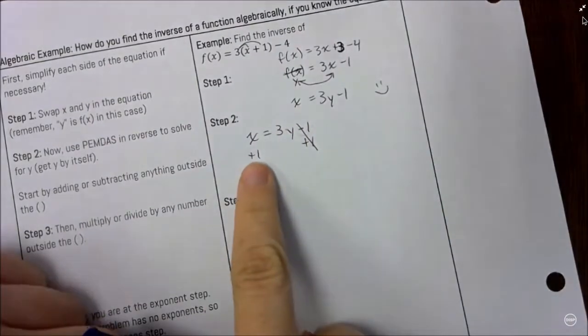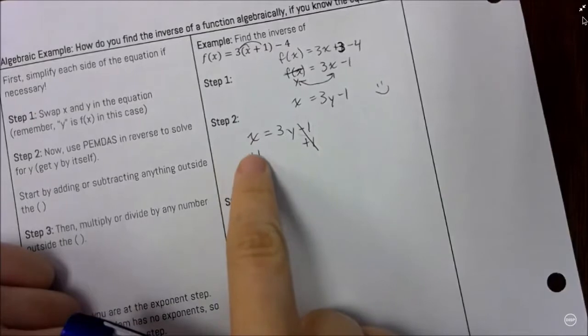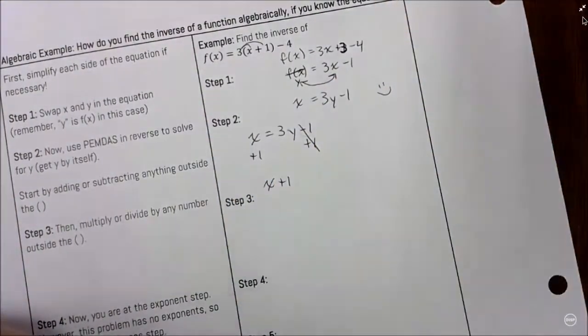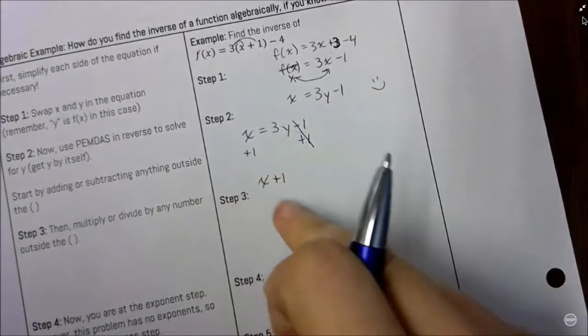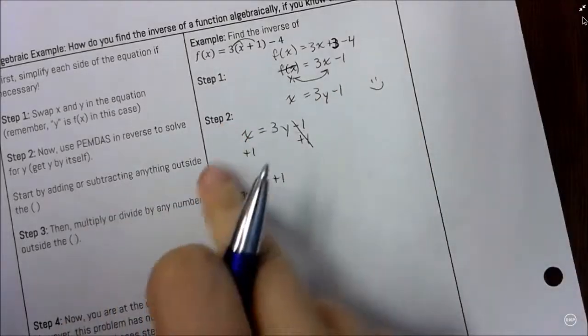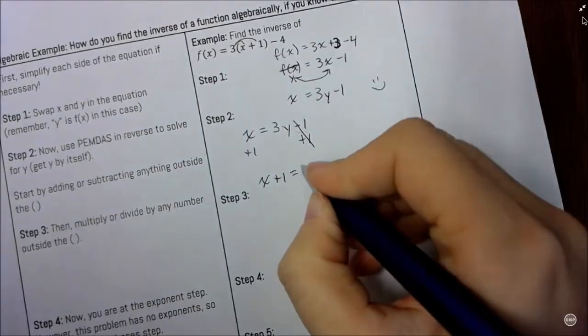Now this right here is a point of struggle for some students. x plus 1 is simply x plus 1. You don't know what x is, so you can't simplify that. Like some kids will try to do, oh, now that means 2x or it means 1x or something like that. Don't do that. It's just x plus 1 equals 3y.